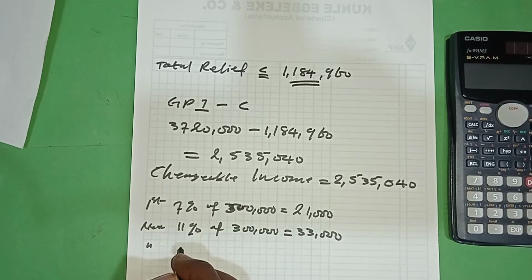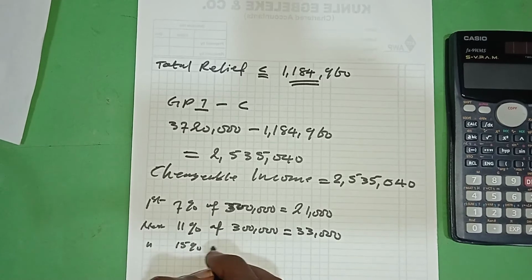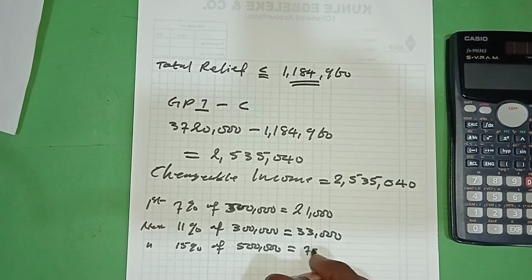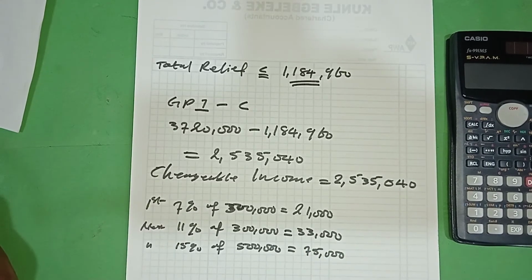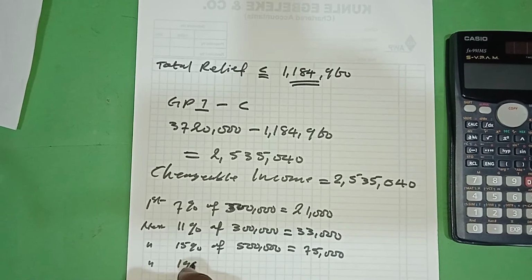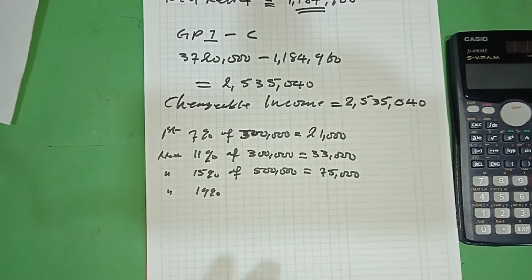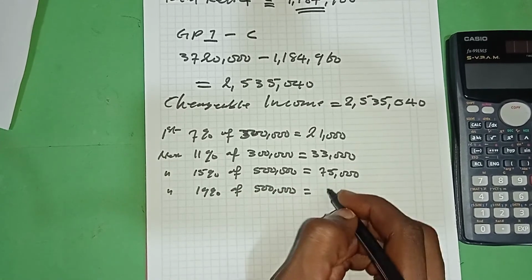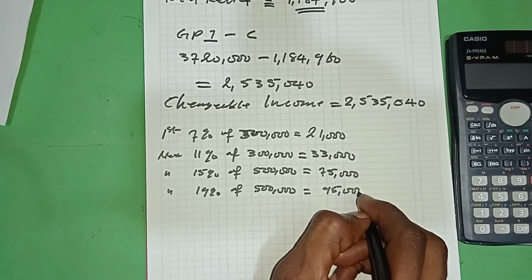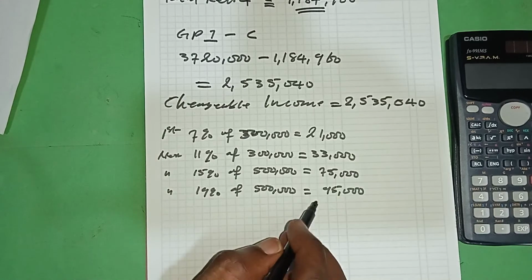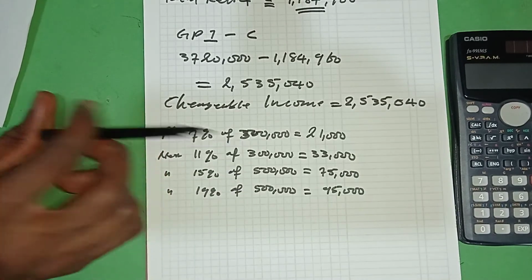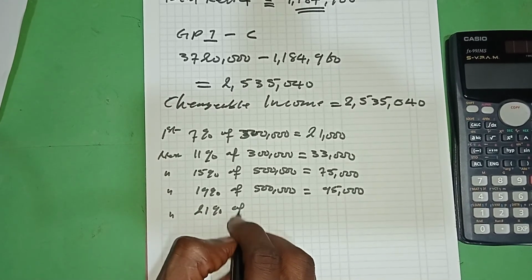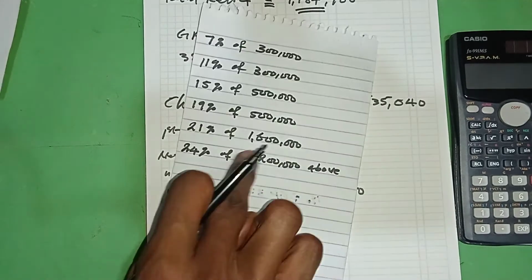The next is what? 15% of 500,000. It will give you 75,000. The next is 19% of 500,000, which will give you 95,000. Now, if you check here now, we'll have 1.6, and the next one is 21% of 1.6.